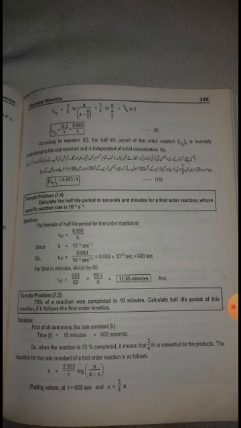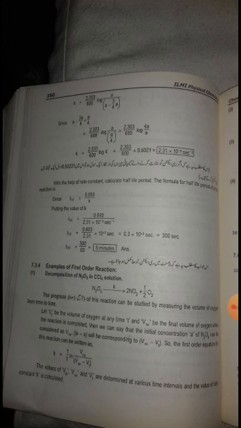Students, now the examples of first order reaction. The very first example of first order reaction is, as we have discussed before, N2O5 nitrogen pentaoxide being decomposed into nitrogen dioxide and oxygen gas. The progress of this reaction can be measured by the volume of the oxygen gas at different times. Let's say Vt is the volume of the oxygen at time t, so V infinity will be the final volume of oxygen when the reaction is completed.